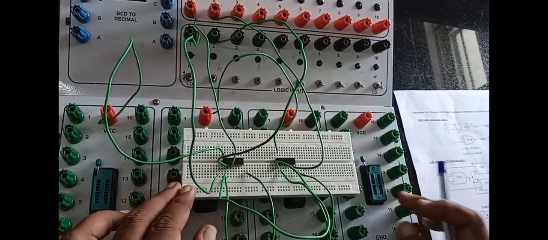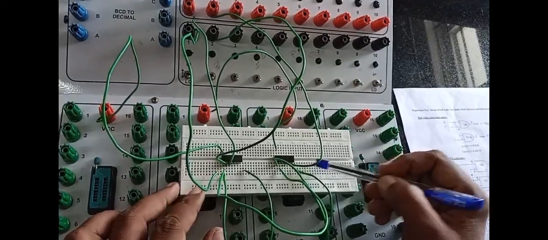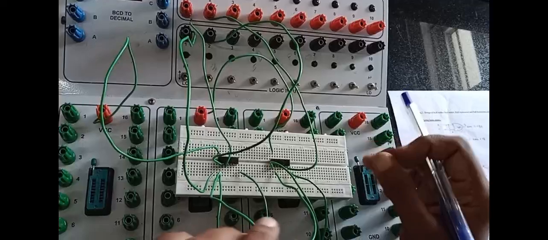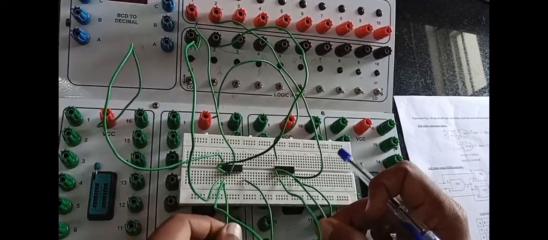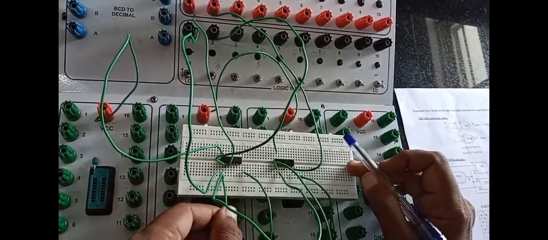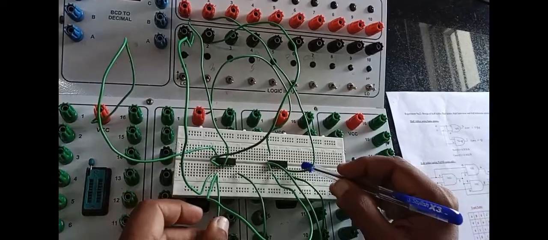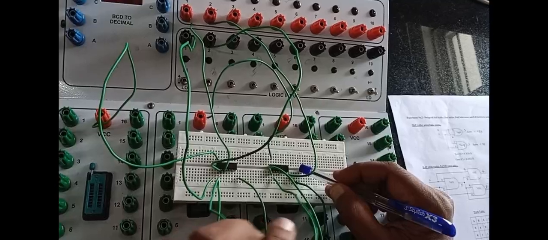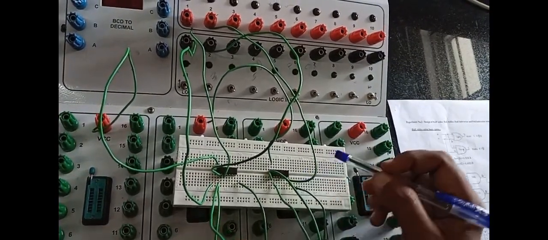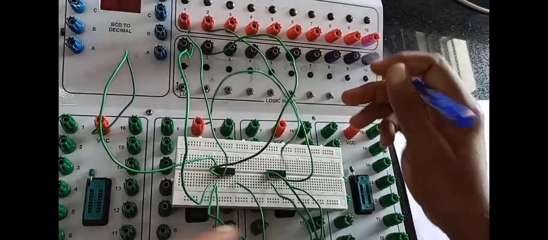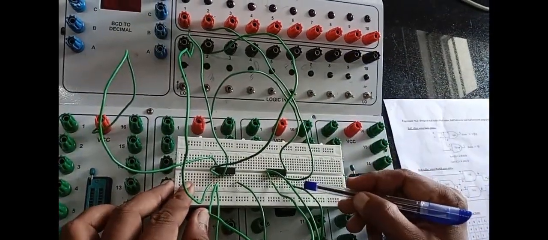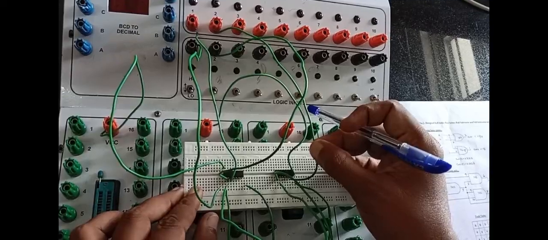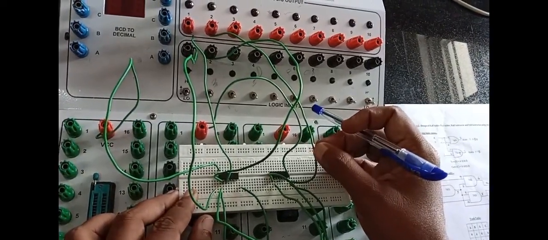Next, the carry output can be obtained with the help of the AND gate. The AND gate has two inputs, A and B. From IC 7486 pin number 1, I am going to connect to IC 7408 pin number 1. Similarly, 2 and 2 are connected between the two ICs. Additionally, we give VCC to the 14th pin and ground to the 7th pin. The output terminal is taken from pin number 3, that is the carry output, C equal to AB.